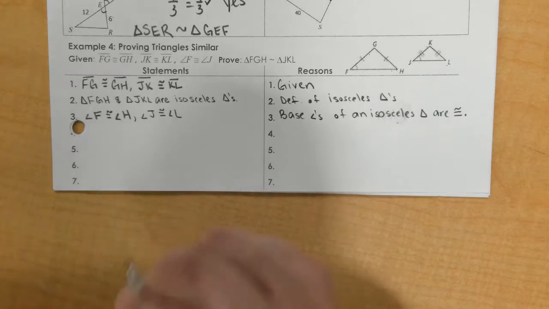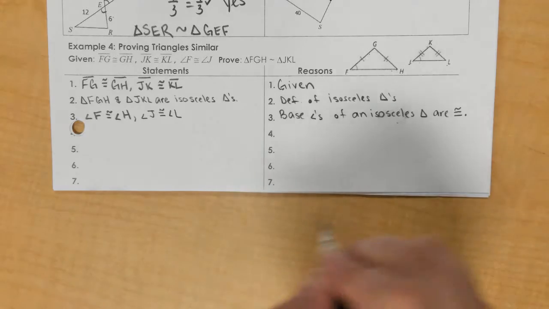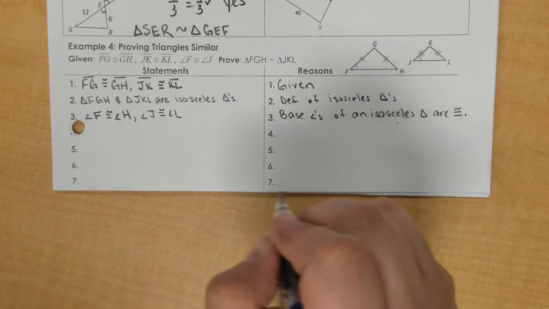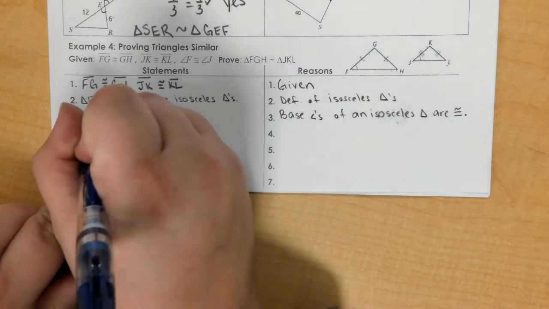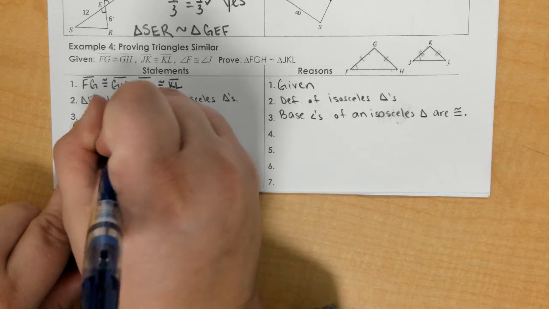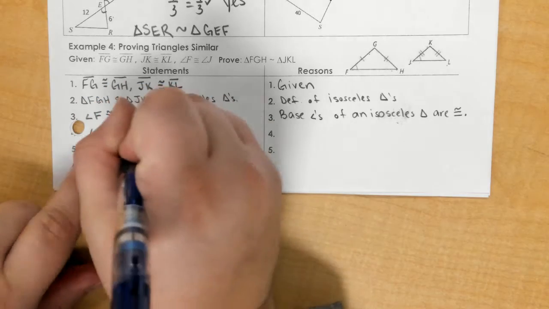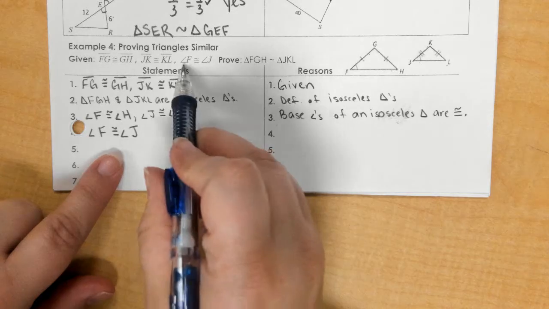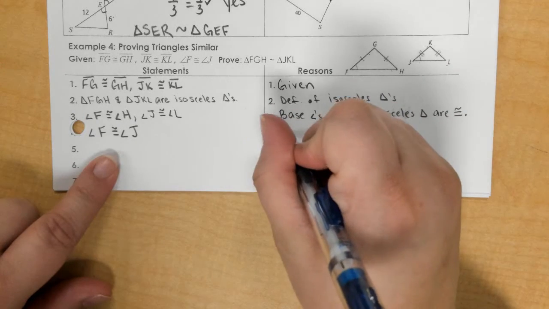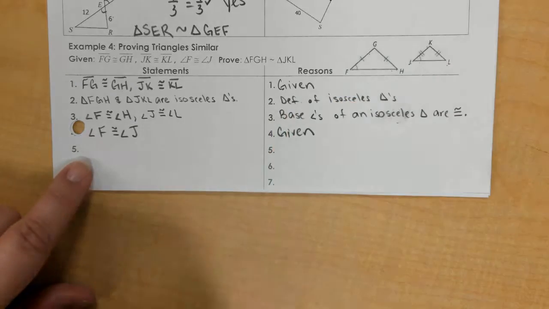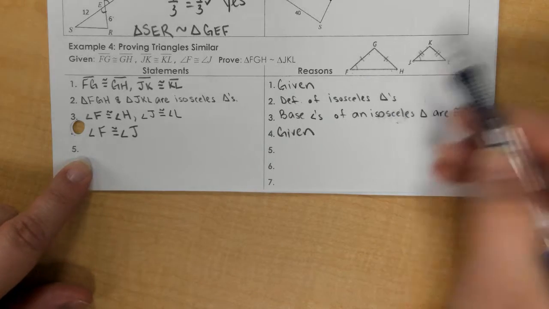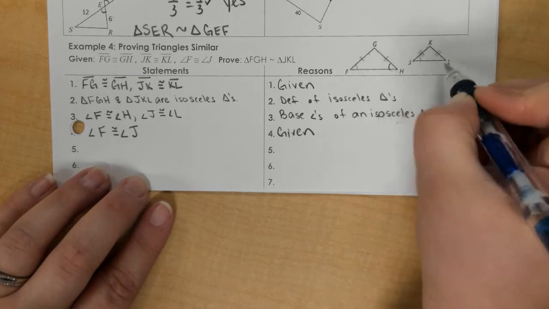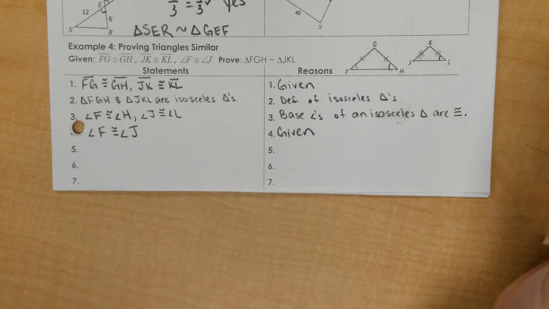Okay. Then in number 4, we were given that angle F was congruent to angle J, right here. And how do I know that? That was given. Okay, so F to J. And we also know that H to F and L to J were all congruent.